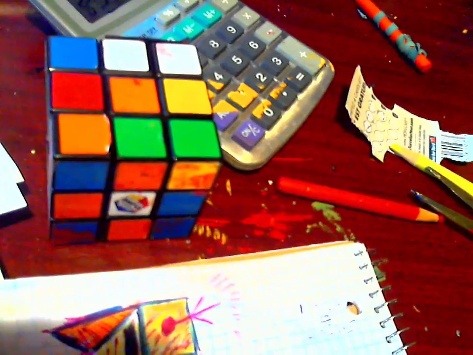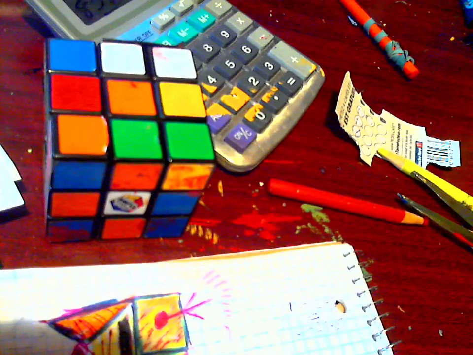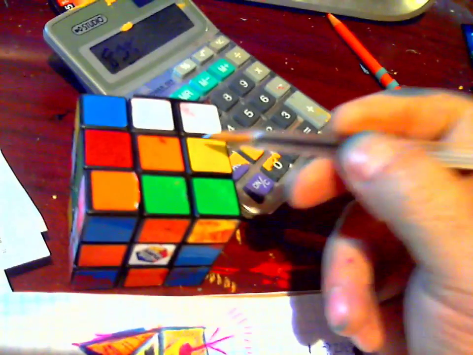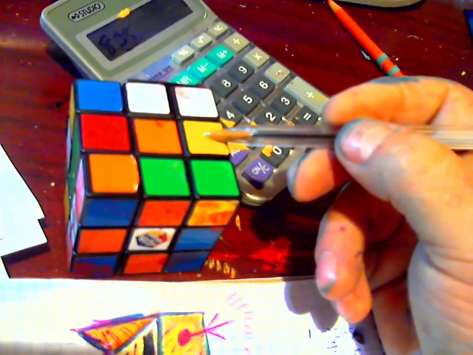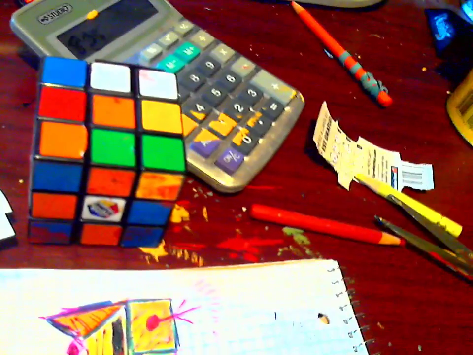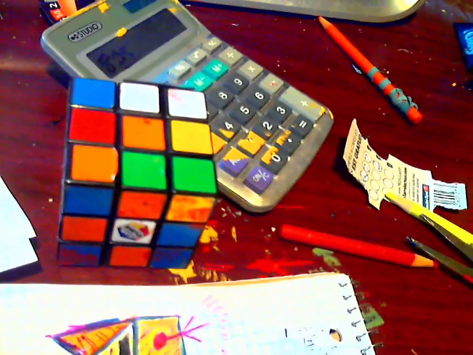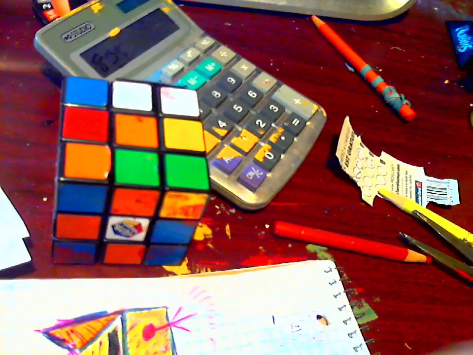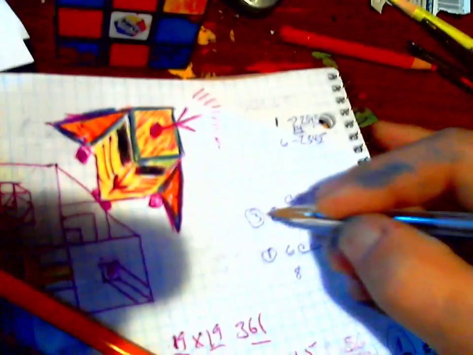There are 6. There are 6 in the center. There are 4 on the top and 4 on the bottom. Is 8 in the middle row. These are 2 colors. This is a 1 color. This is a 3 color. This is a 2 color.